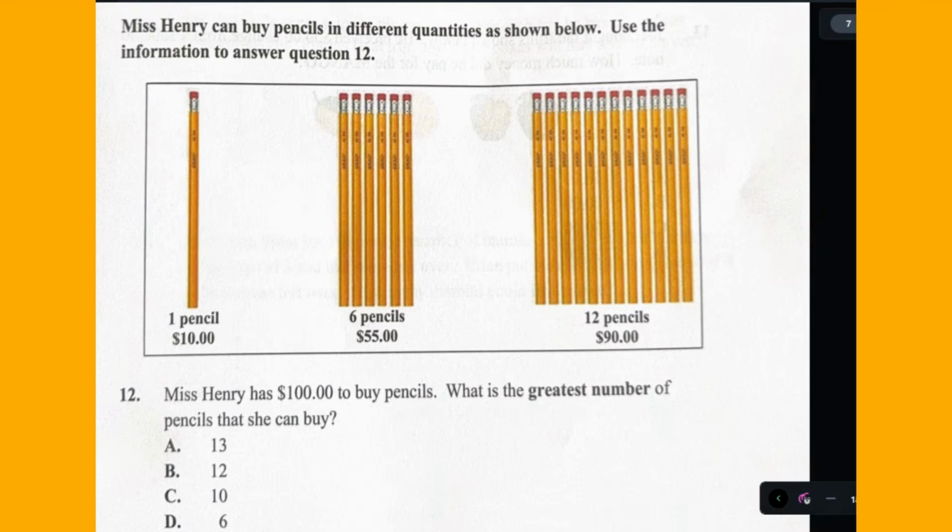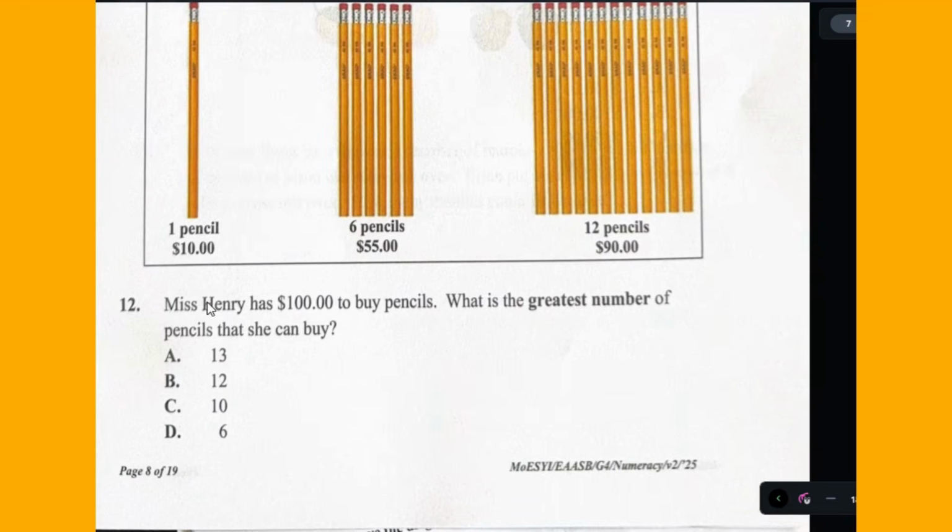So let us look at question 12. Miss Henry has $100 to buy pencils. What is the greatest number of pencils that she can buy? So if she were to use her $100 to buy single pencils costing $10, then she would be able to buy 10 pencils.